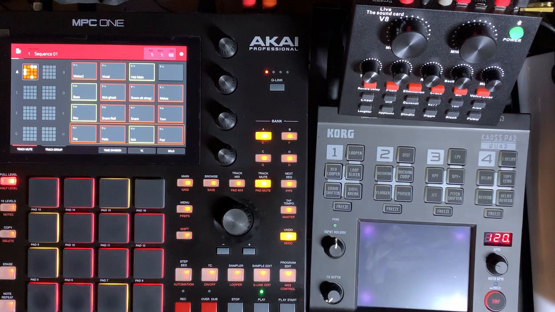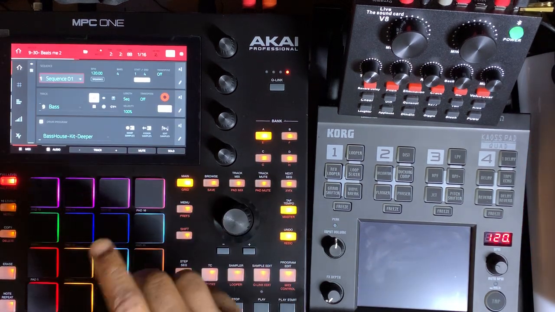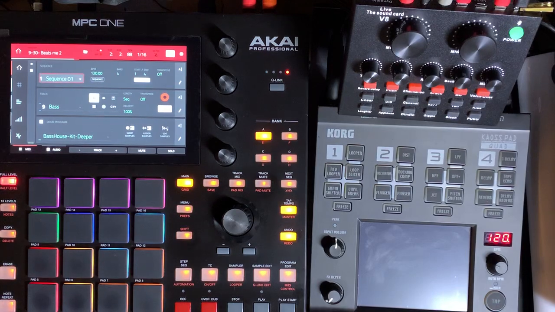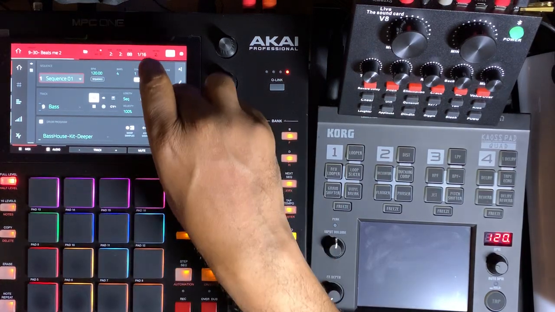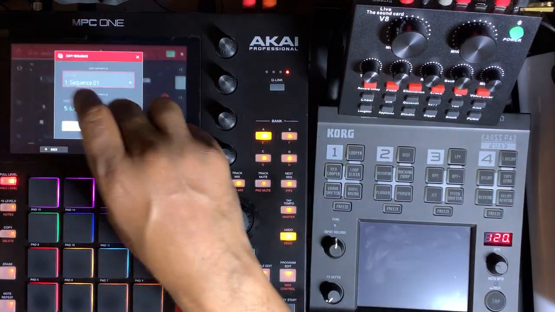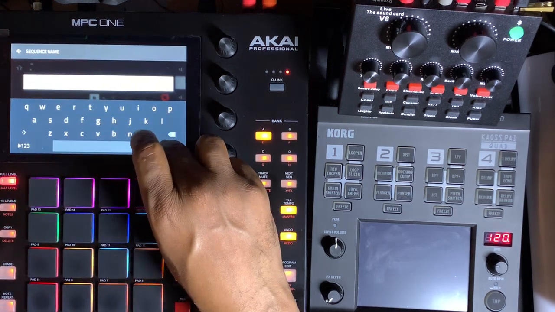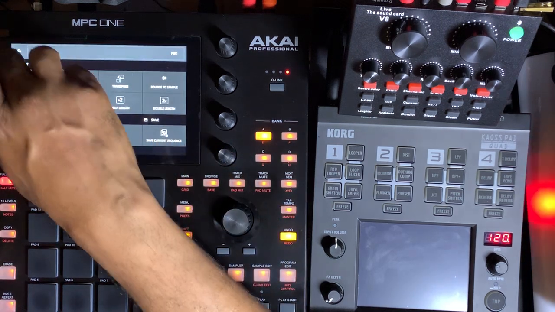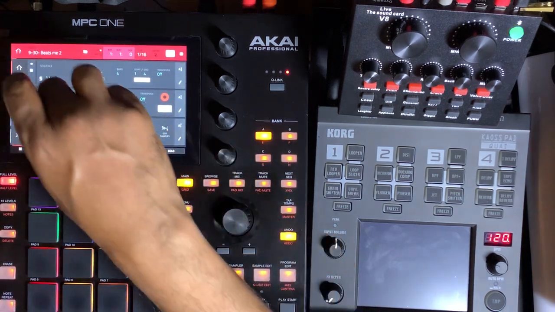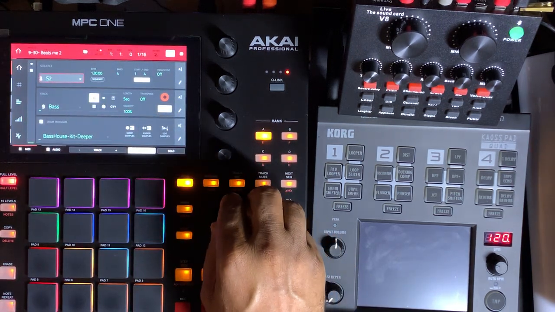Okay, so I really like the way this part is sounding. So I think I'm gonna make this main 1A. So sequence main 1A. That way I'll play it after main 1, and it'll be like an extension of the main one.